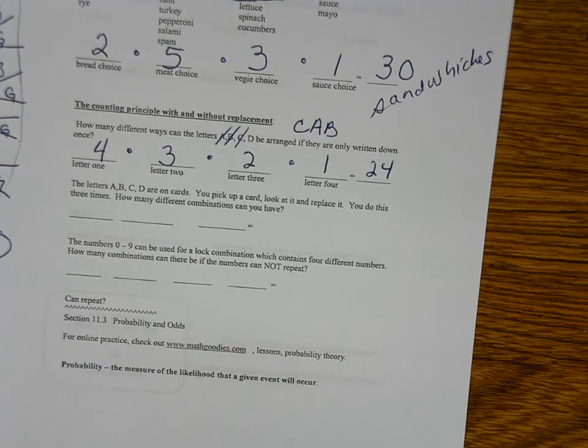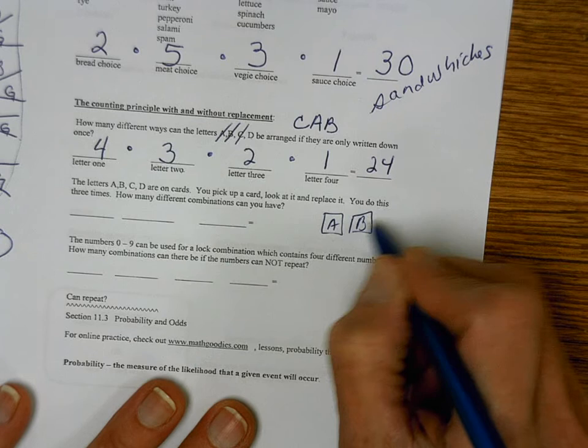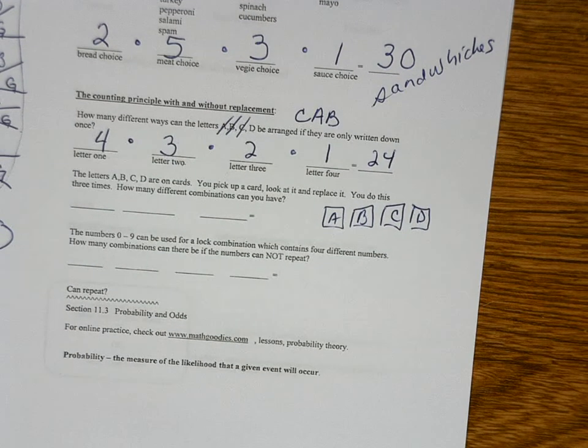Okay, let's try this again. We've got the letters A, B, C, and D on cards now. Maybe you even want to draw a little picture here. Here's some cards. Now we're going to pick up a letter, and then we're going to put it back. We're going to replace it. We're going to do this 3 times. How many different combinations can you have?